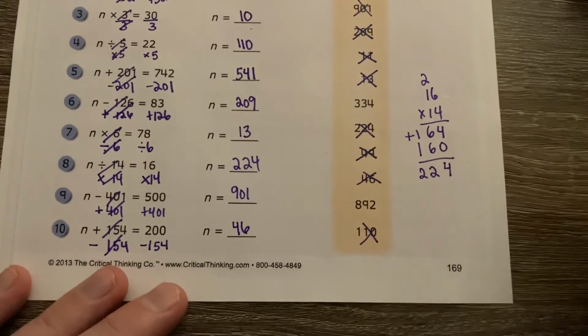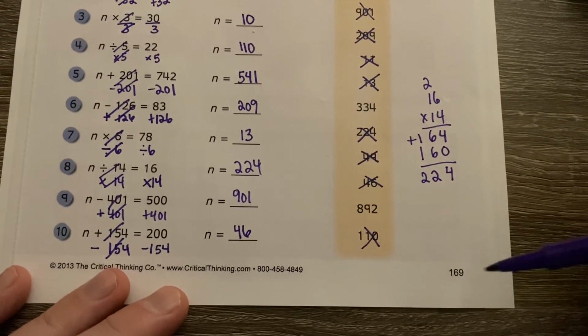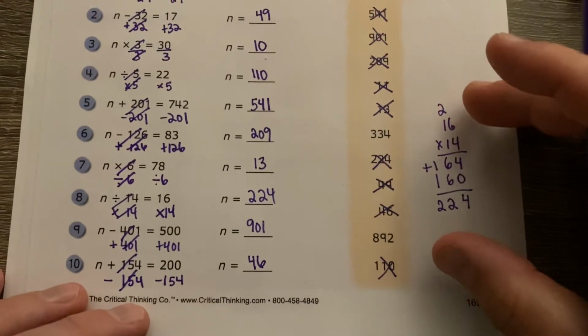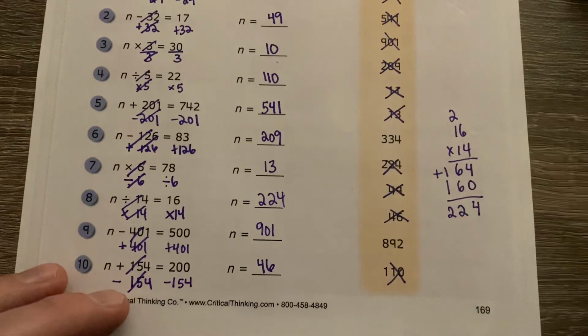So the only two answers we didn't use were 334 and 892. So that's how you do inverse operations. Go ahead and turn that one in.